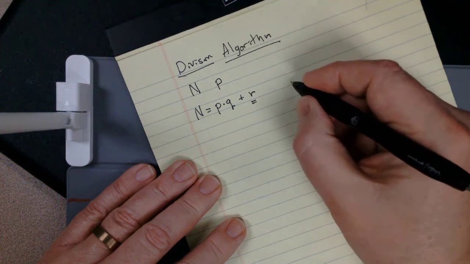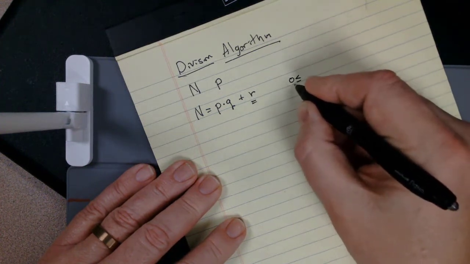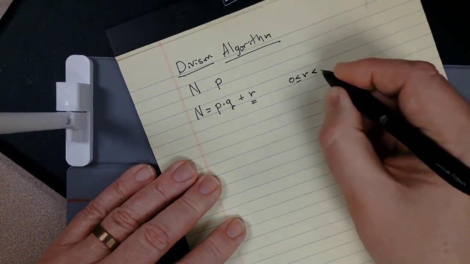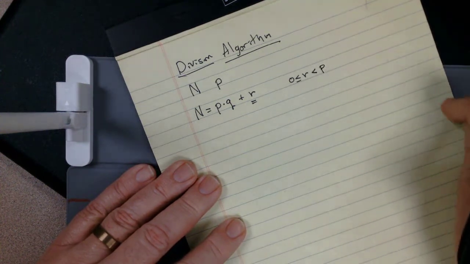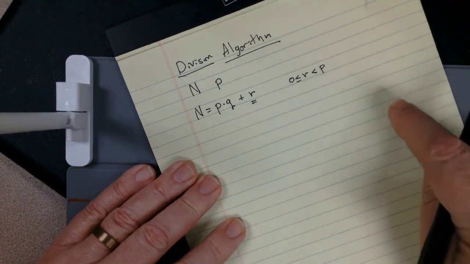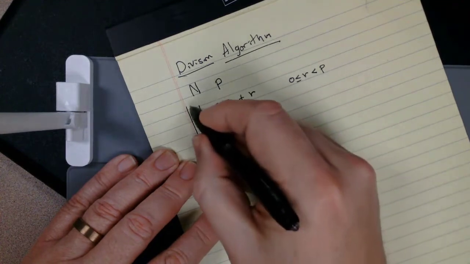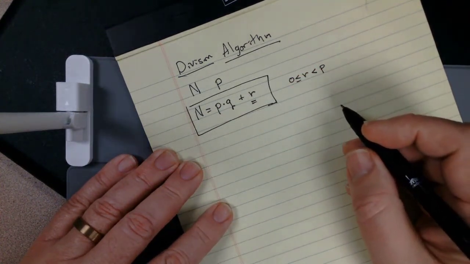And what we know for sure is that the number of things left over is a non-negative number, and it isn't as big as the number of piles, because if it were, we would just go ahead and fill up all of those piles and it would come out even. So here again is the formula we call the division algorithm.